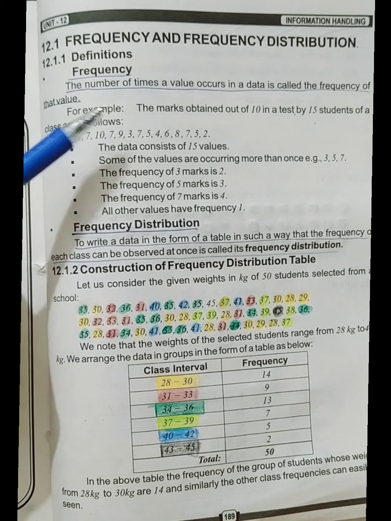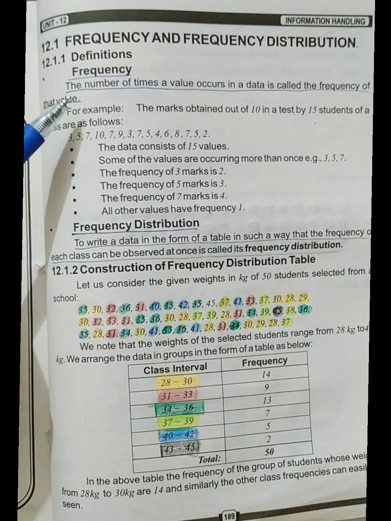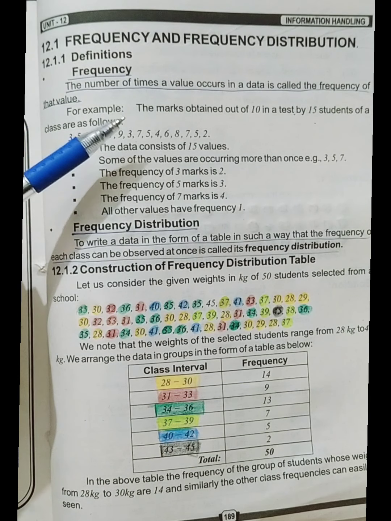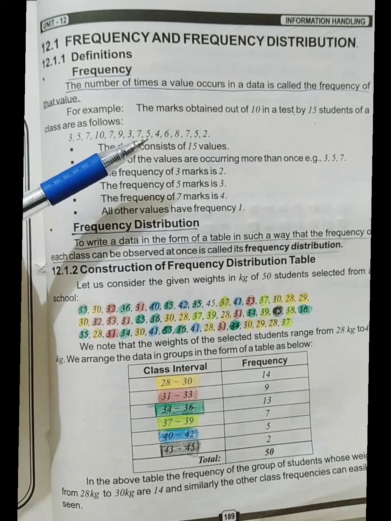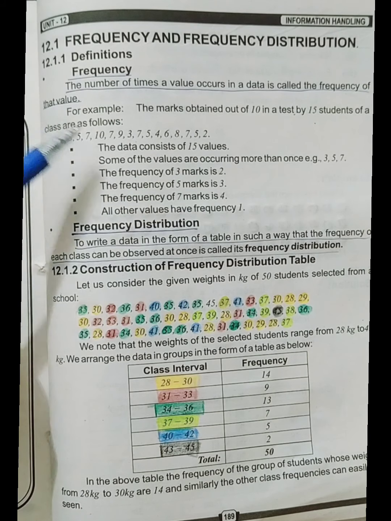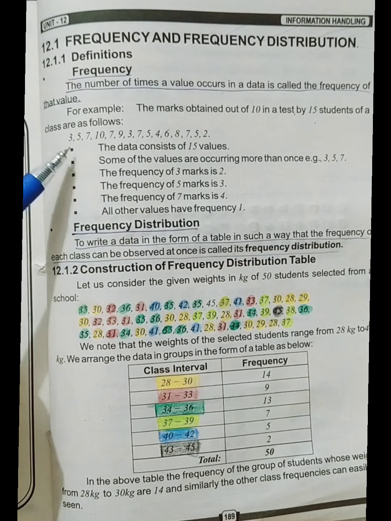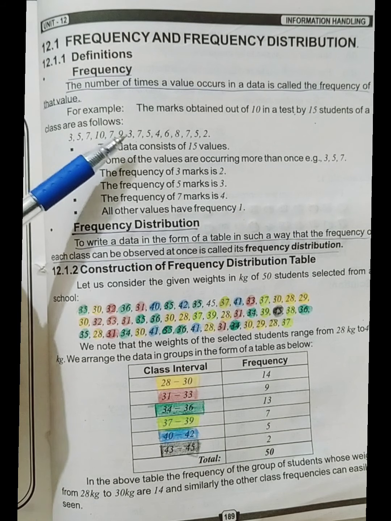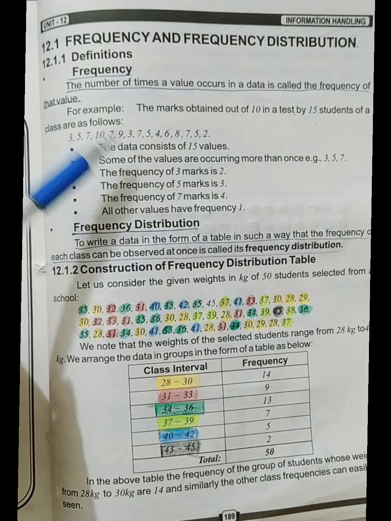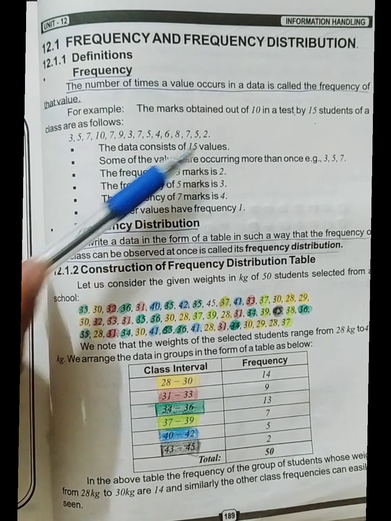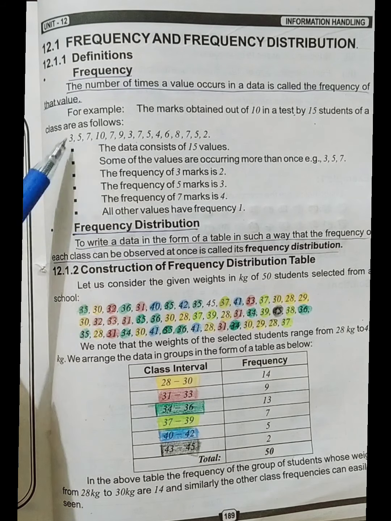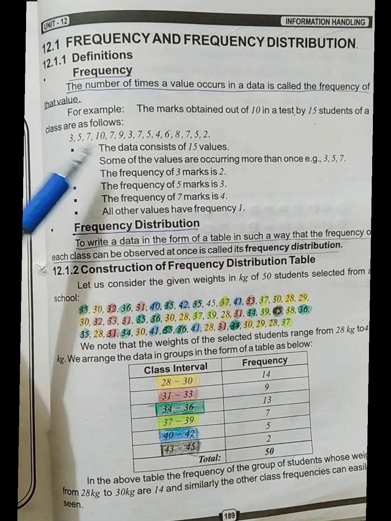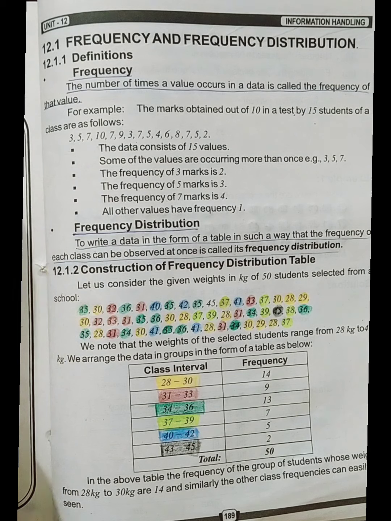Frequency and frequency distribution. The number of times a value occurs in data is called the frequency of that value. For example, we have 15 students with marks 3, 5, 7, 10, 7, 9, 3, 7, 5, 4, 6, 8, 7, 5, 2. The data consists of 15 values. Some of the values occur more than once.